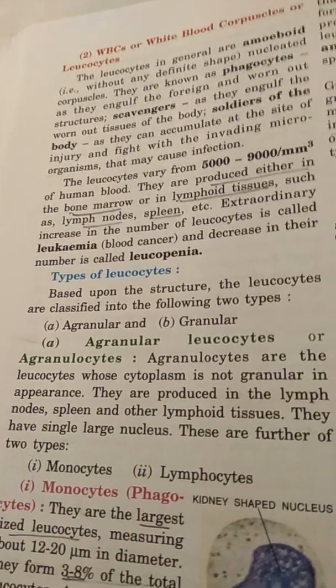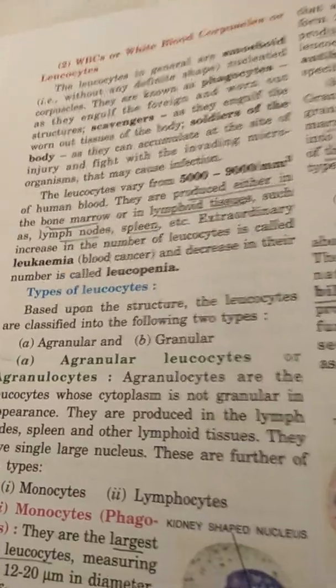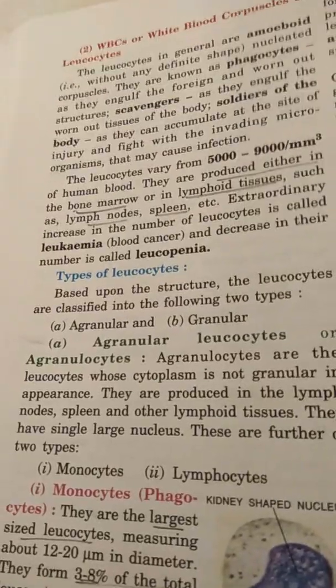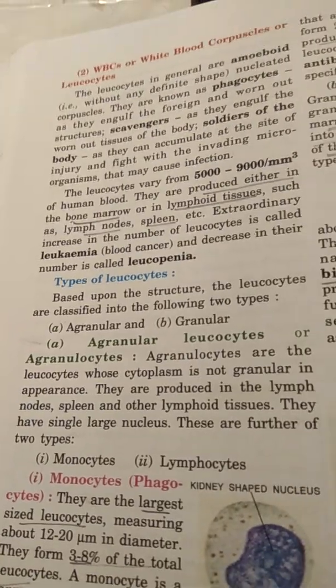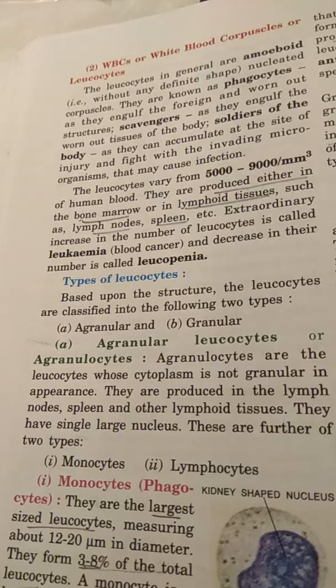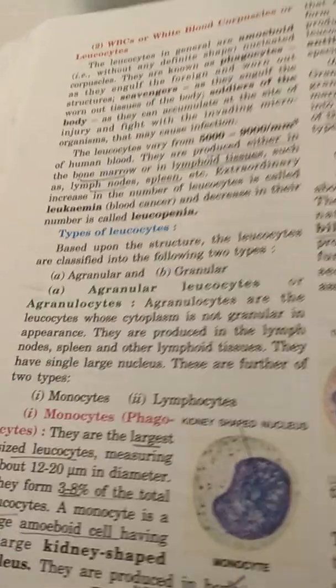Extraordinary increase in the number of white blood cells, that is above the normal number. If the number increases, then a person suffers from a disease called leukemia, which is blood cancer. And if there is an abnormal decrease in their number, then the person suffers from a disease called leukopenia.